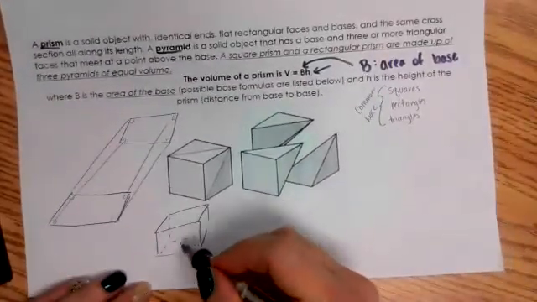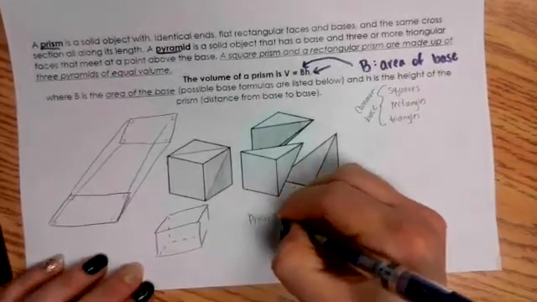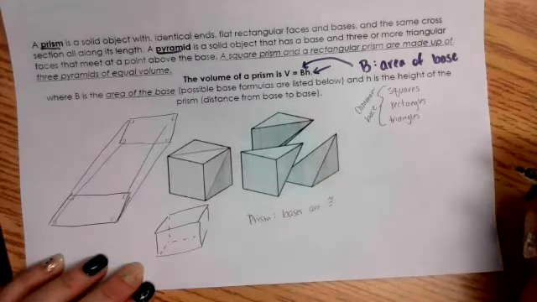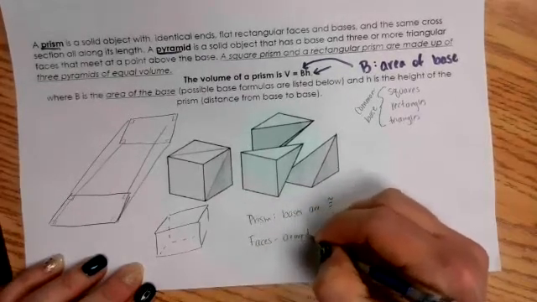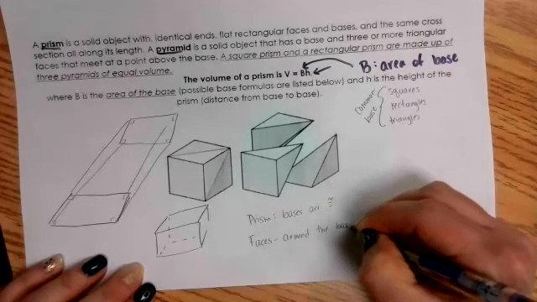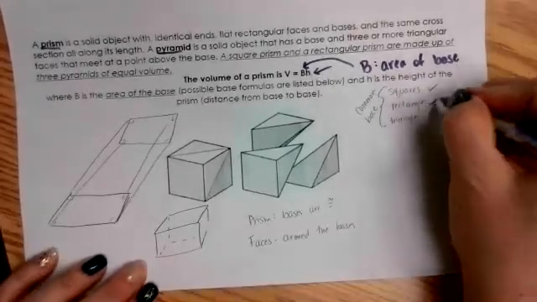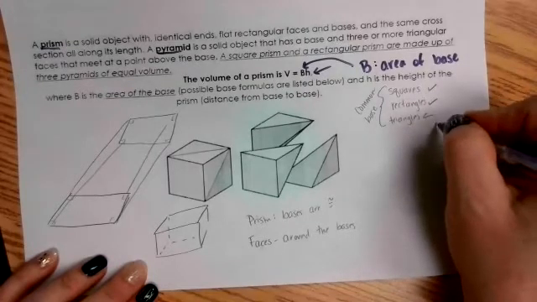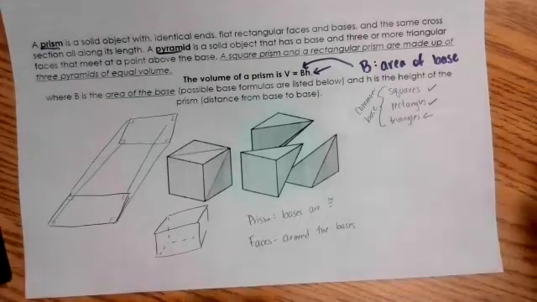Oh, can't see it. So my base could be the bottom, the top, it could be the front, the back, it could be left and right. But in any prism, the bases are going to be congruent. And then you have faces that go around the bases. So they're essentially what connect the bases. If you have a rectangle or a square, it really doesn't matter which side you make the base, but if I have a triangular prism, it does matter that I make the triangle my base. So in a prism, you will never have a triangle as a face. The faces will always be rectangles.